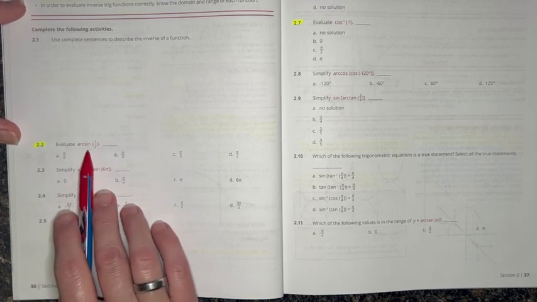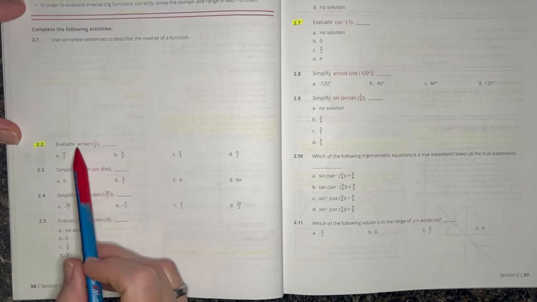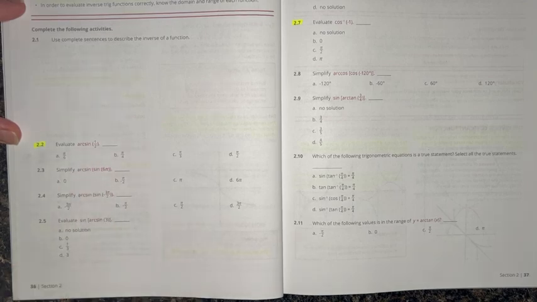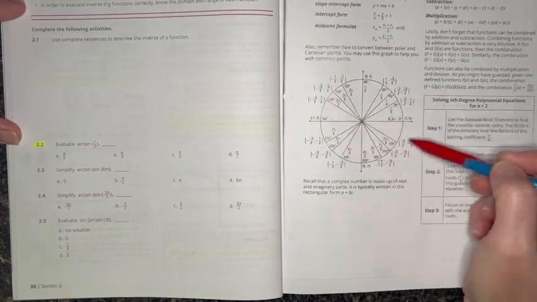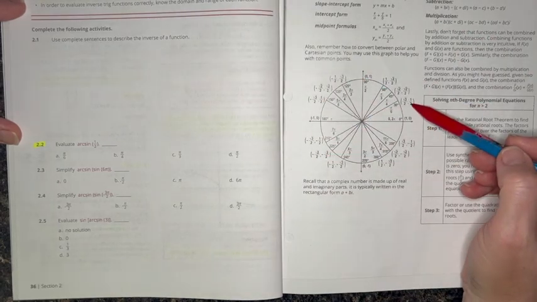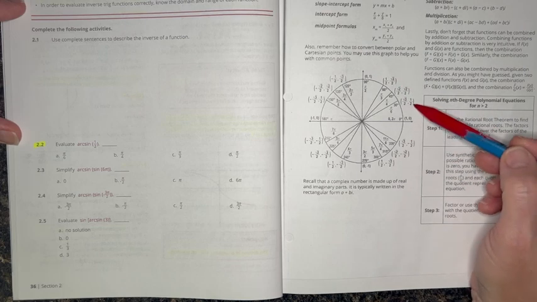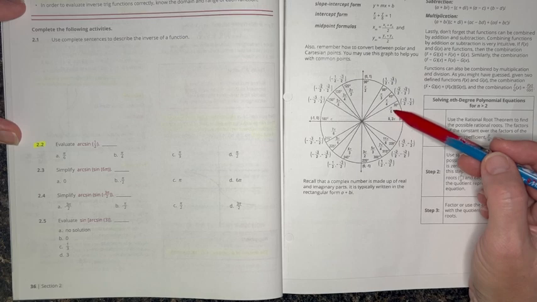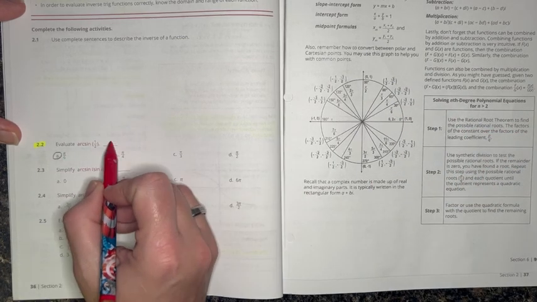Evaluate the arc sine of 1/2. Or basically they're saying the angle whose sine is 1/2. Well, what angle has a sine of 1/2? Looking at our unit circle, remember the sine is the second part of these ordered pairs, and here's a 1/2. The angle whose sine is 1/2, these are all radian measures, so we'll use that, is pi over 6.